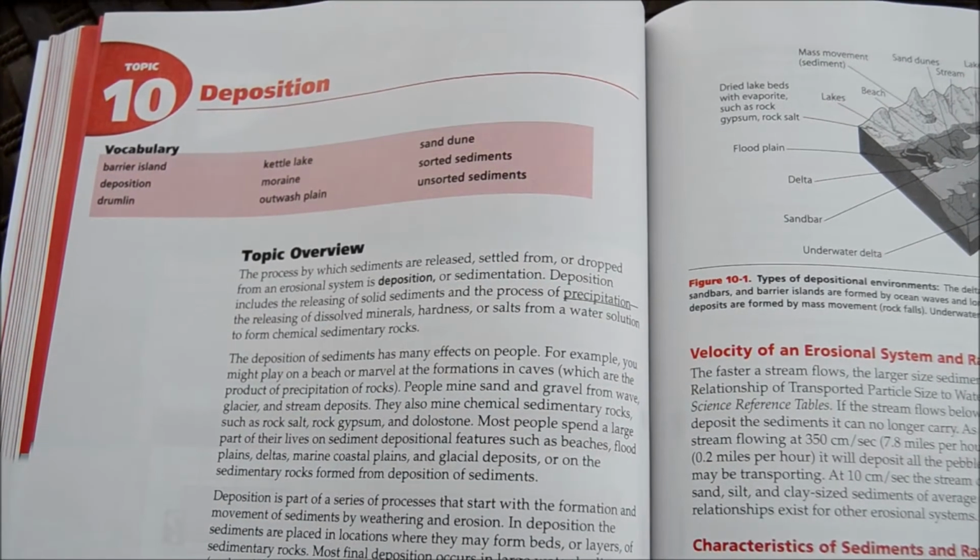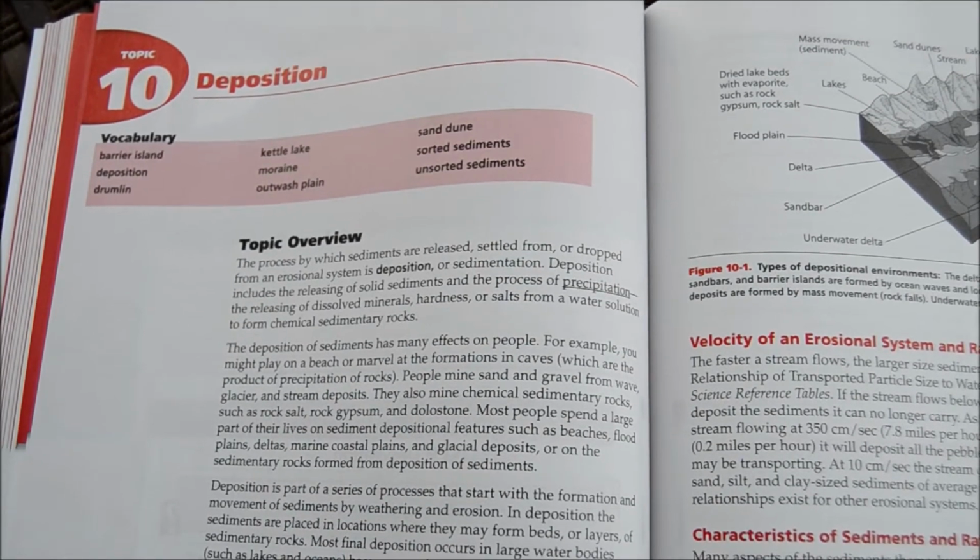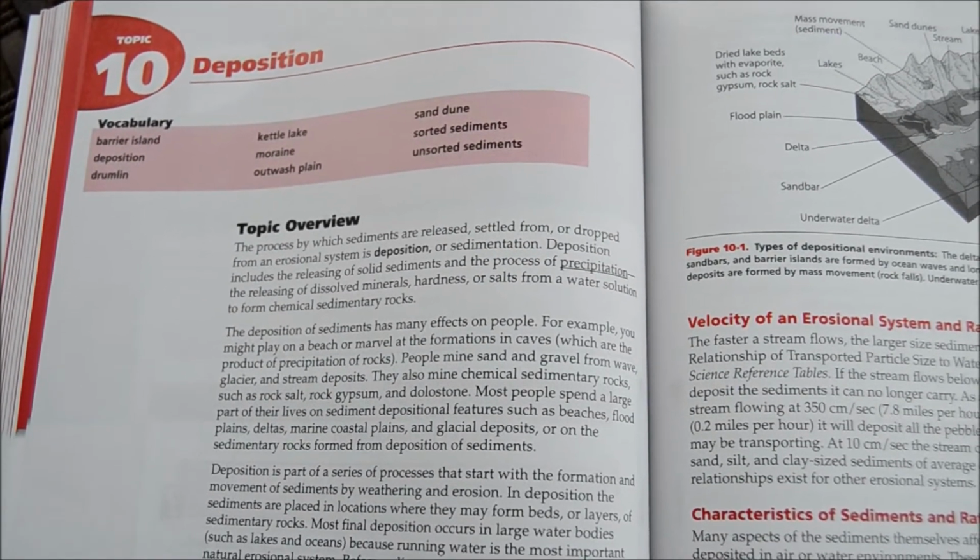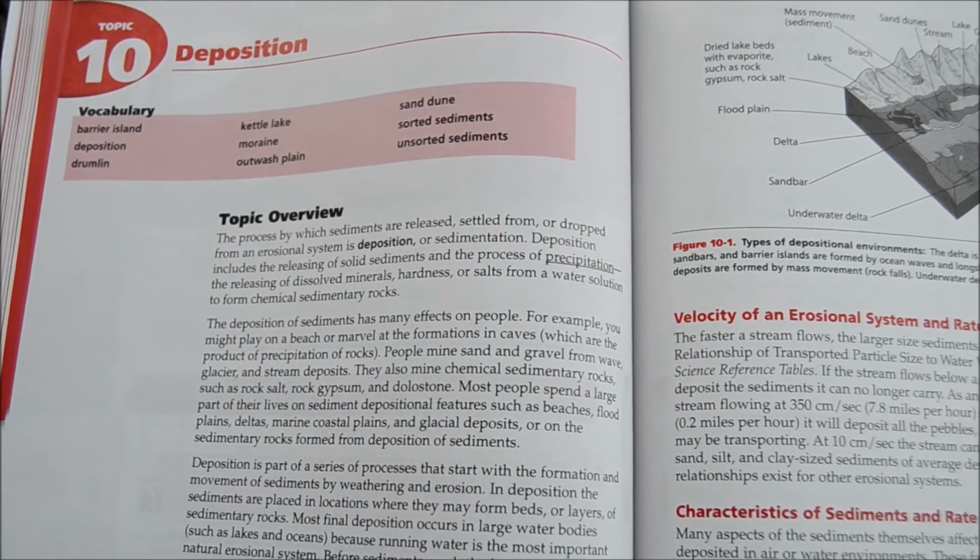Okay, we're here to go over topic 10. This one is on deposition. Again, I highly suggest that you actually read the review book.